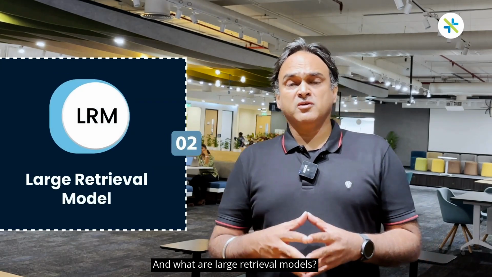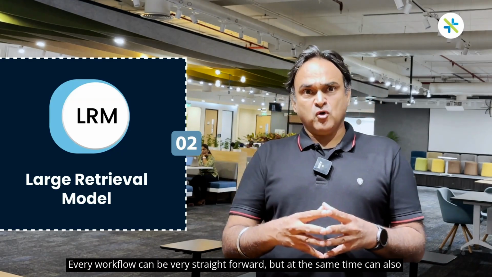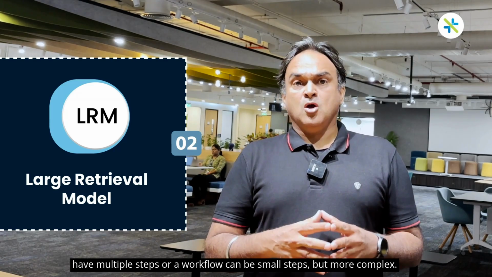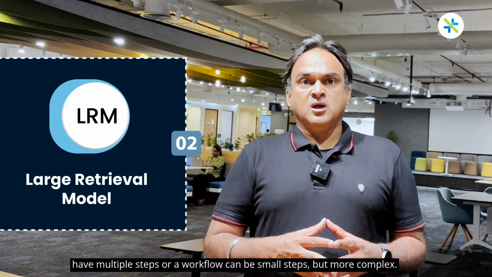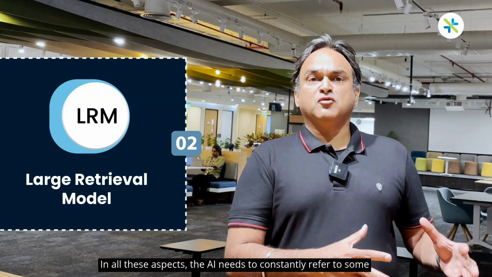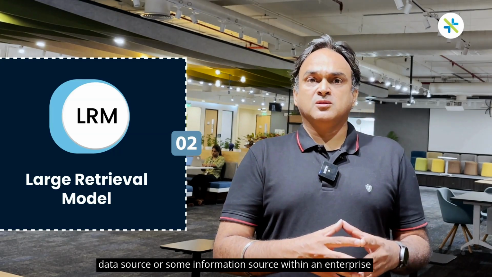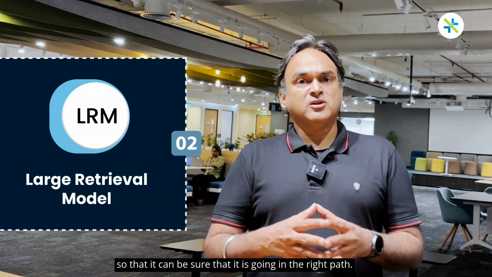And what are large retrieval models? Every workflow can be very straightforward, but at the same time can also have multiple steps. Or a workflow can be small steps but more complex. In all these aspects, the AI needs to constantly refer to some data source or some information source within an enterprise so that it can be sure that it is going in the right path.